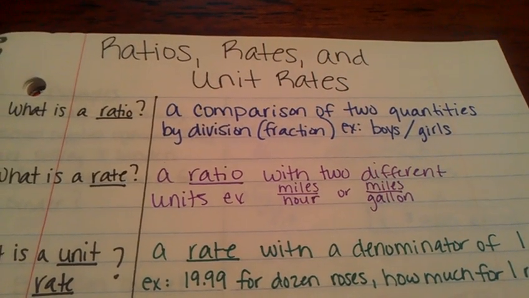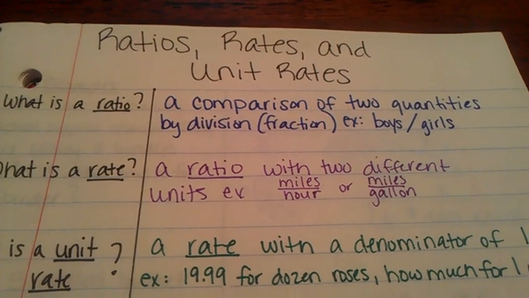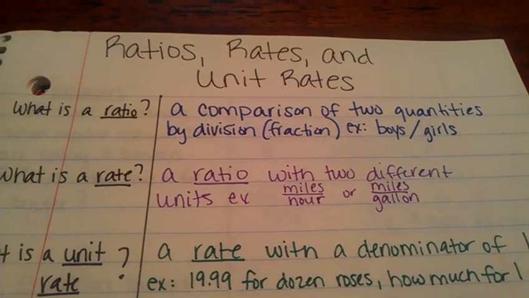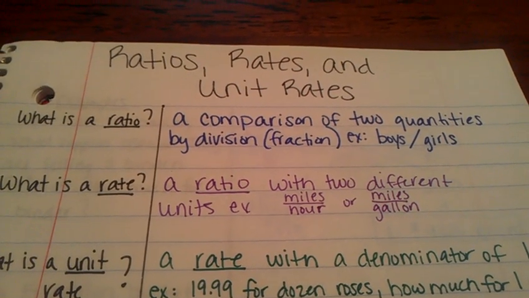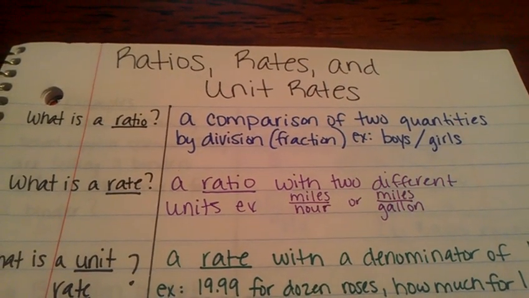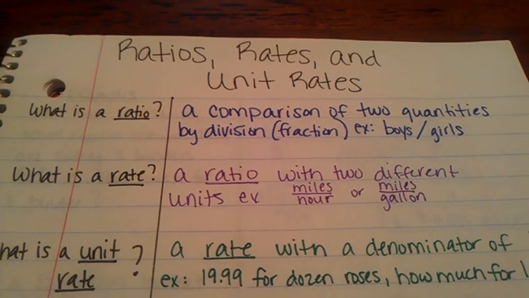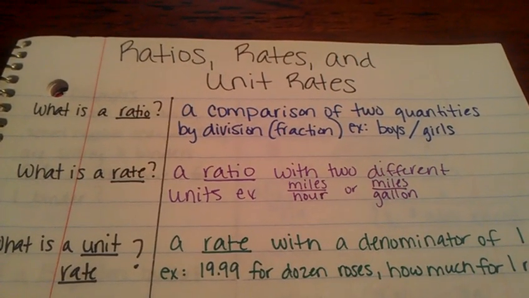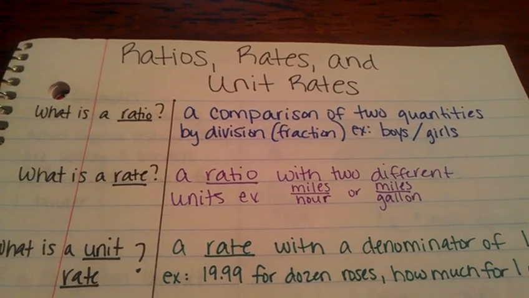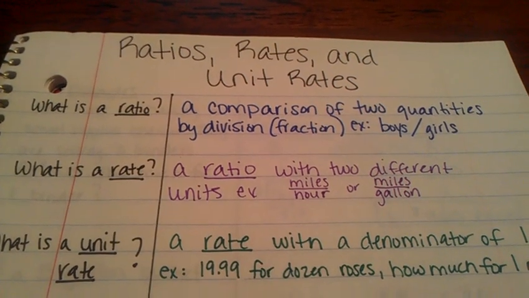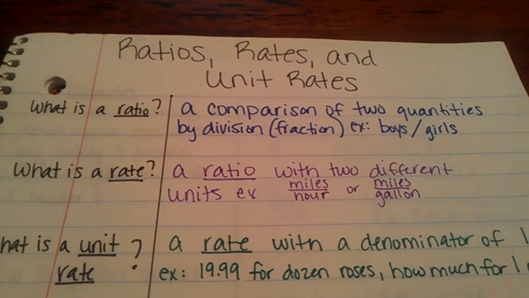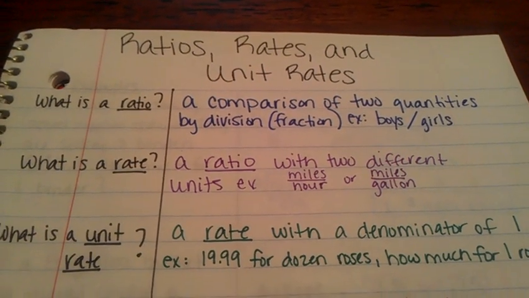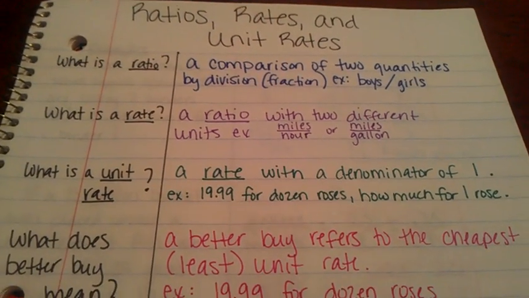So you can compare anything, boys to girls, boys to total, students to teachers. You can compare any two things and you set it up in a fraction because a fraction means division. What is a rate? It is a ratio, but it's a specific ratio. It has two different units. Some of our most common rates are miles per hour or miles per gallon. You've probably heard of both of those types of rates before.